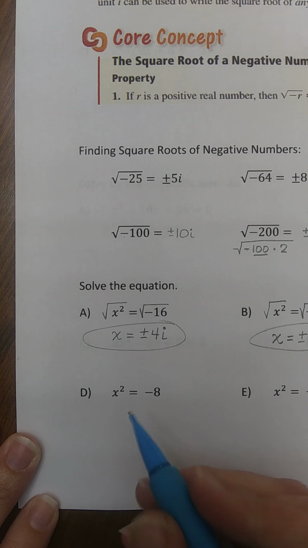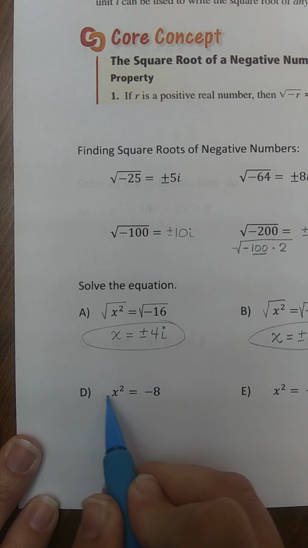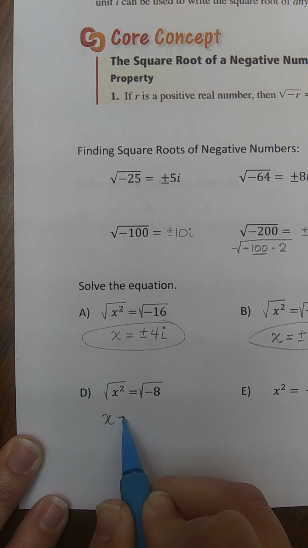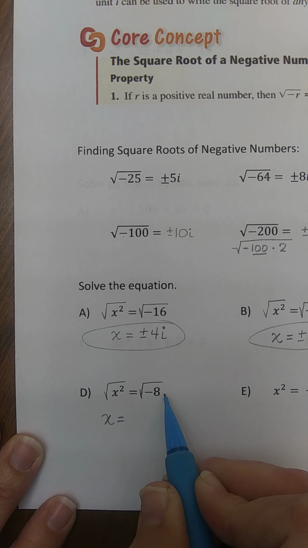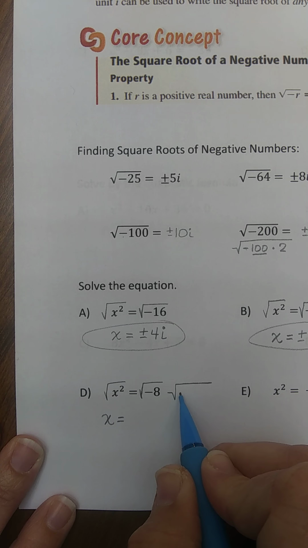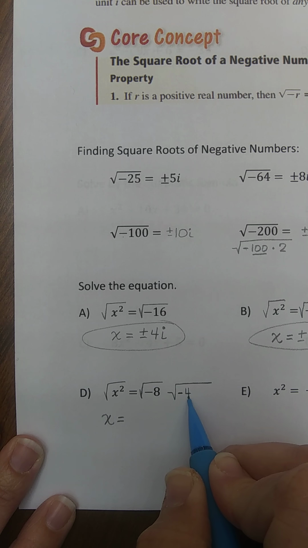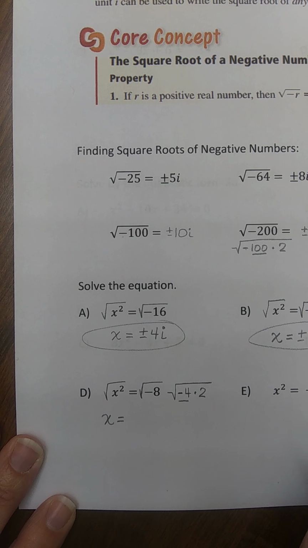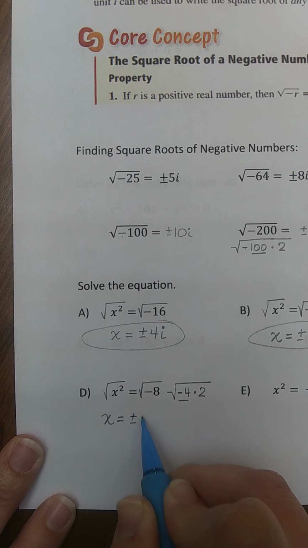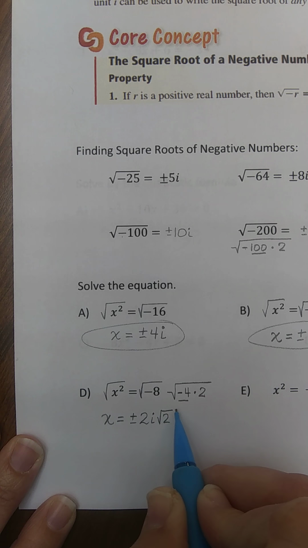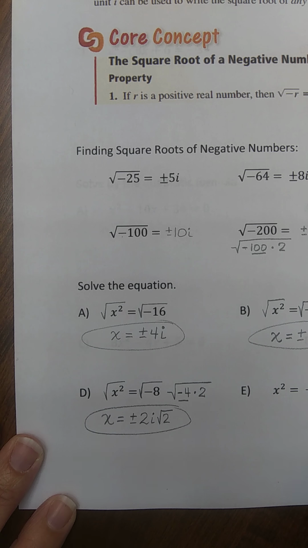If I move on to letter D, x squared is already alone, so I need to get rid of the squared, so I'll square root. What I do to one side, I do to the other. Squares and square roots cancel out, so I have x equals the square root of negative 8. 8's not a perfect square, so we're going to have to break that apart. Thinking about that perfect squares list, the biggest perfect square that will go into 8 is 4, and that's the one I'm going to make negative. So negative 4 times 2. Now the square root of negative 4: the square root of 4 is plus or minus 2. Because it's negative, it will have an i. This 2 is still trapped under the radical. So we have imaginary and radical solutions.